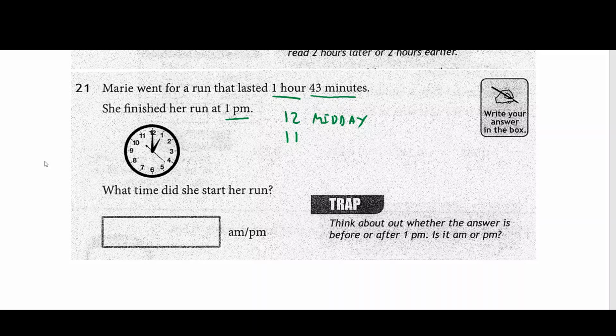So that's going to be 11. And we've got 60 take 43. To borrow here, that one's 10. 10 take 3 is 7. 17. Okay. 11:17 a.m.